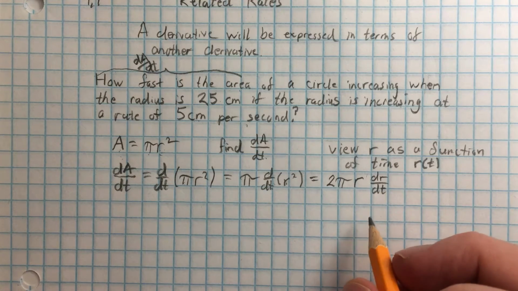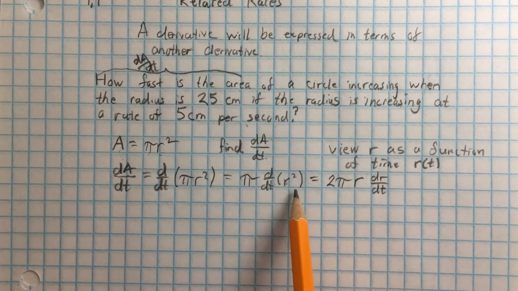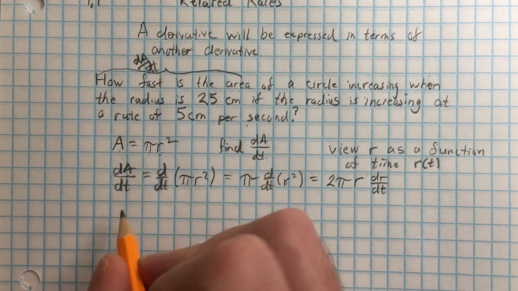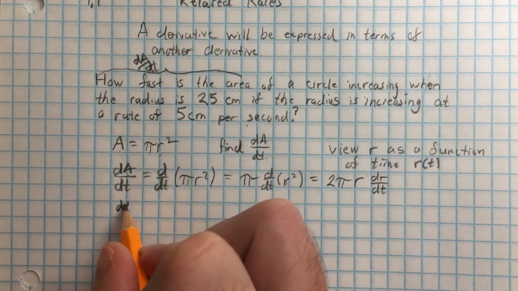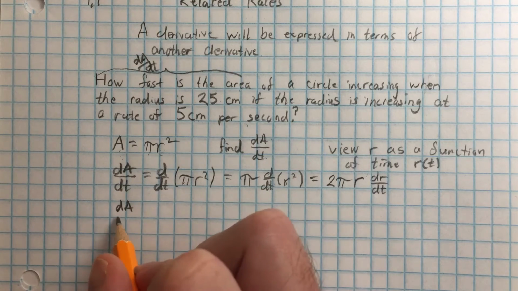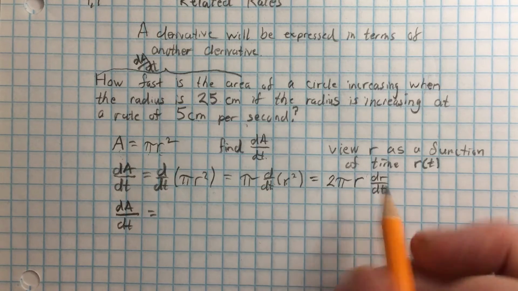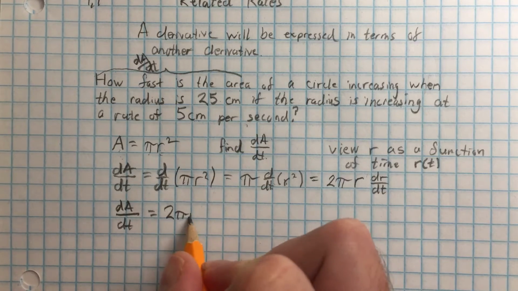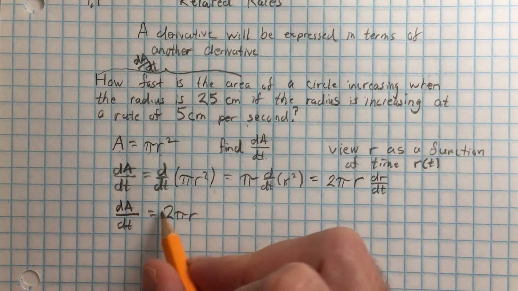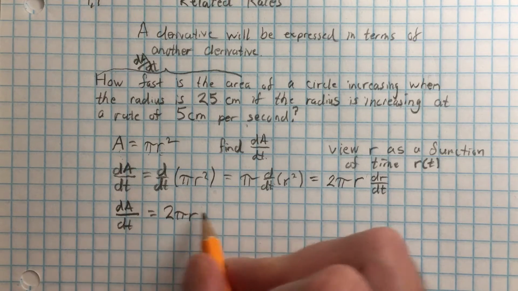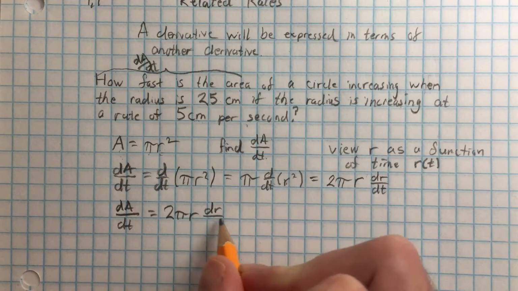Once I do that, I now have the relation between the two rates, right? The two ends of these equalities. dA/dt is equal to 2 pi r, right? There's my proportionality, you might say, between this derivative and this derivative.